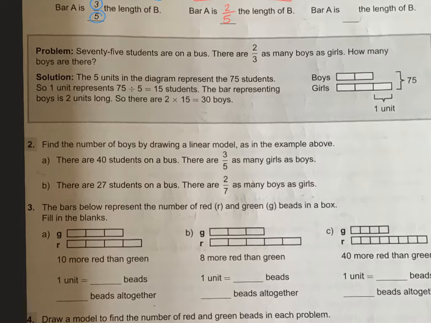So they should each be an equal number of students. If we divide 75, our total, by the number of spots, 5, each one is 15 students. So the boys are 2 long, so each of those would be 15, and 15 times 2 is 30. So there are 30 boys. We're going to use this same structure to help us answer question 2.